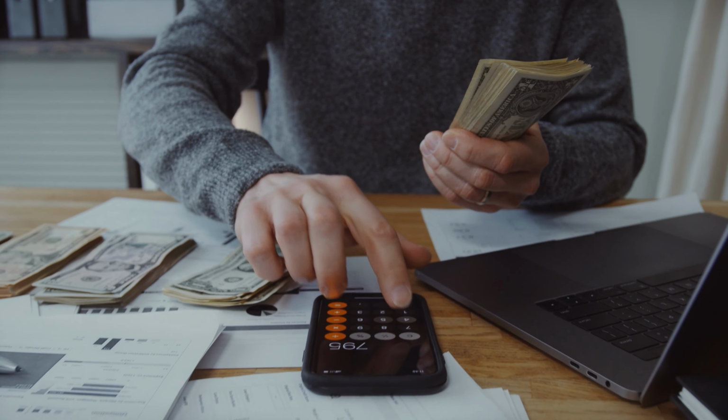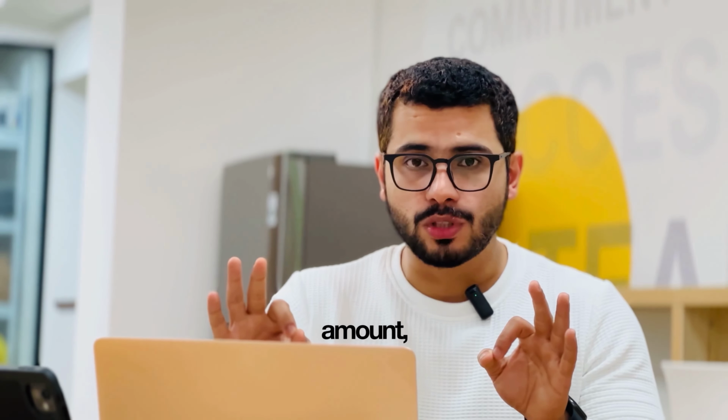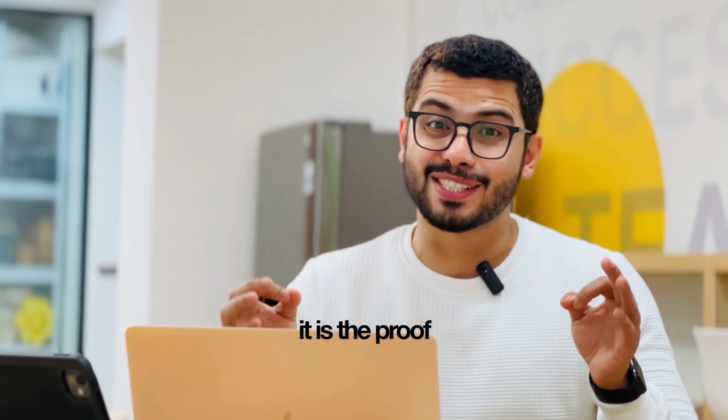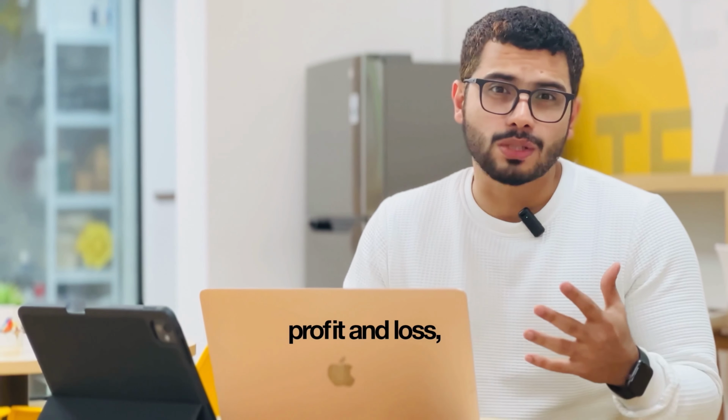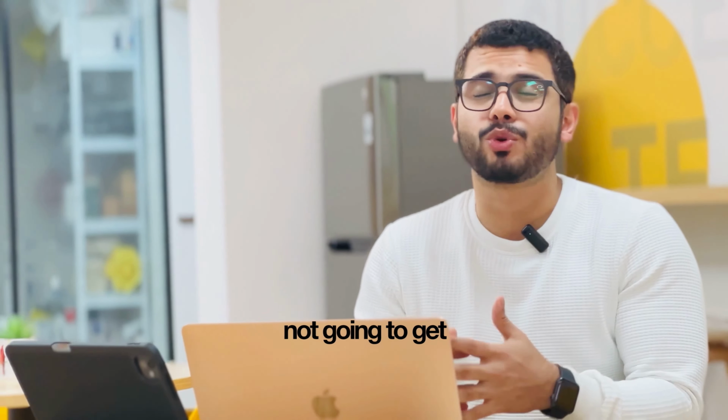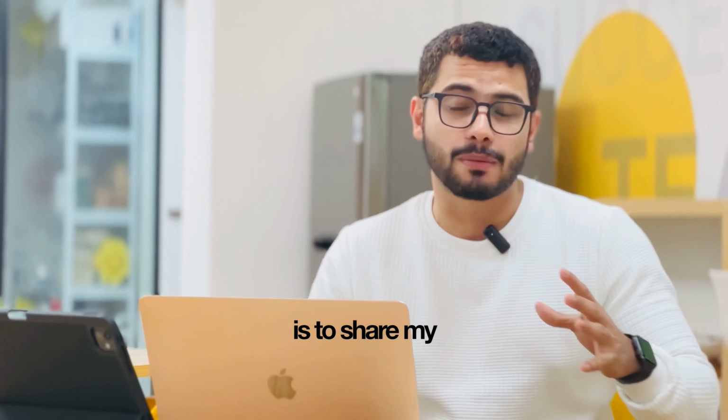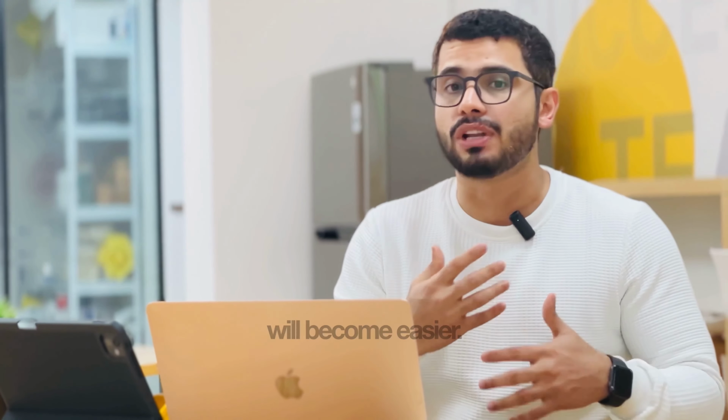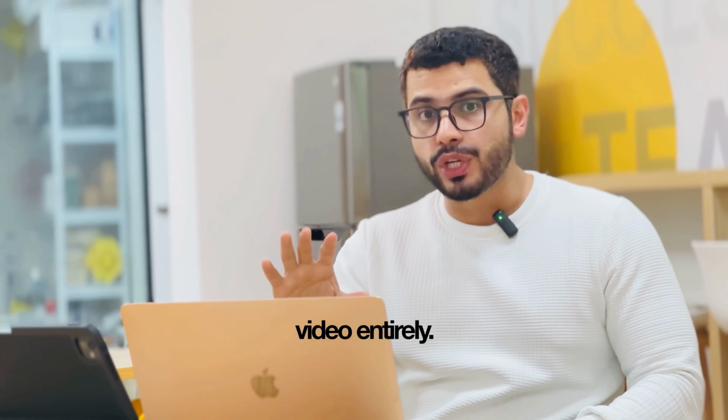this January 2025. Not just the profit and loss, rather I'm going to withdraw my amount and withdraw it to my bank so that it is the proof that it's my real account. And when I'm sharing profit and loss, I'm not trying to impress you because I'm not going to get anything from impressing you. Rather, my intention is to share my journey so that your journey will become easier. So watch this video entirely.